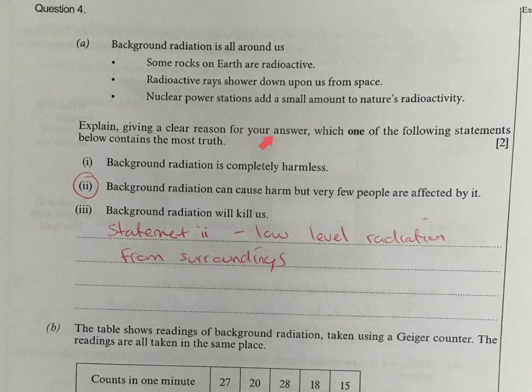Explain, giving a clear reason for your answer, which one of the following statements below contains the most truth. So background radiation is completely harmless. Background radiation can cause harm, but to very few people. Background radiation can kill us. Well, that's not true, and this is not true. So for 1 mark, you're going to guess this. And then you're going to say, because it's low-level radiation from our surroundings, okay?